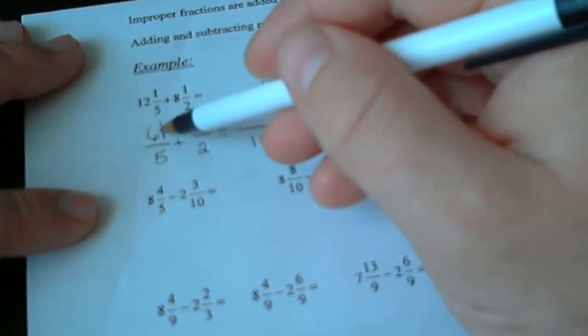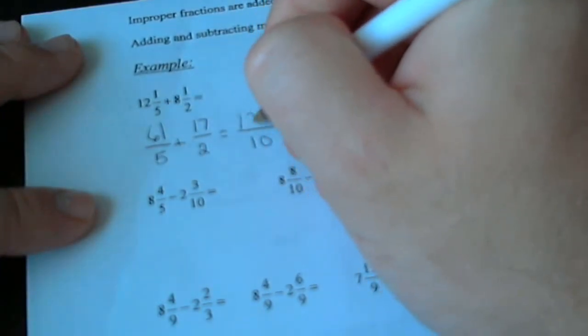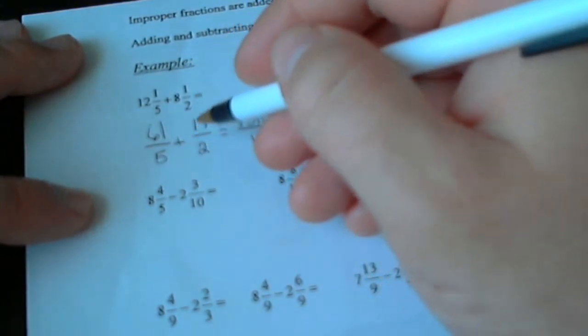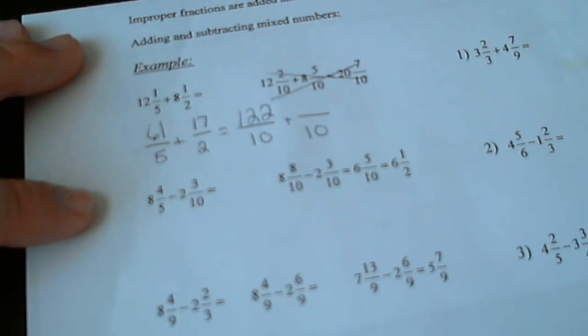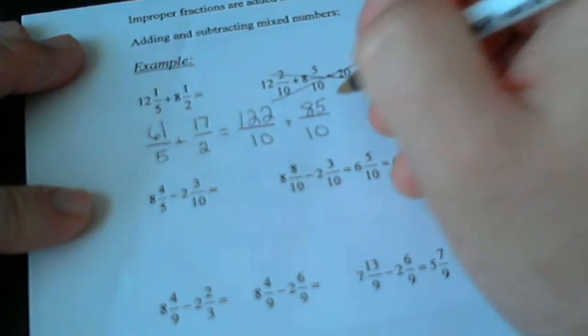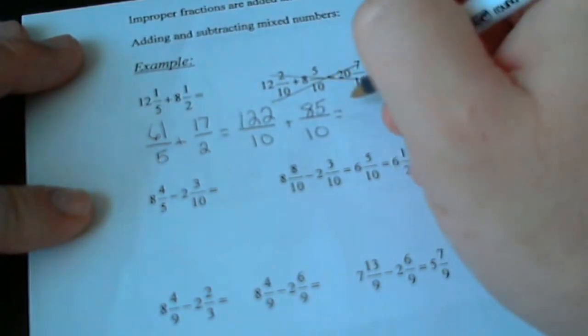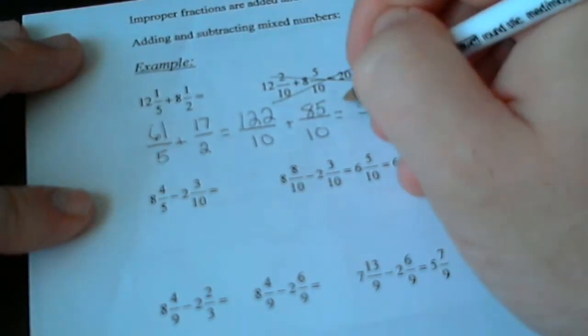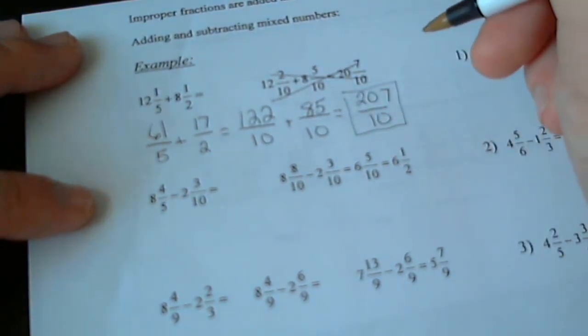I multiplied by 2, so I have to multiply 61 by 2. That's 122. 5 times 17. Let me get my calculator for that one. 5 times 17 is 85. Now we're just going to add together 207 over 10, and that's the final answer.